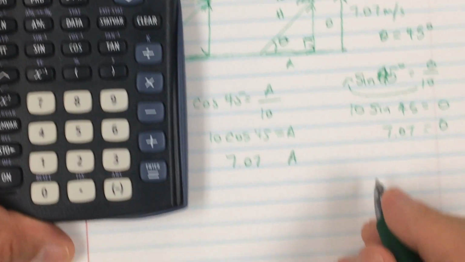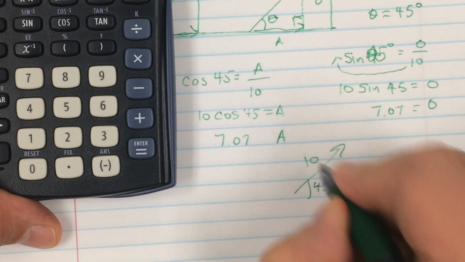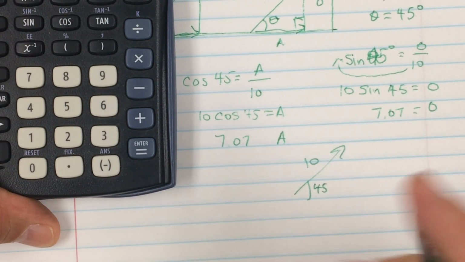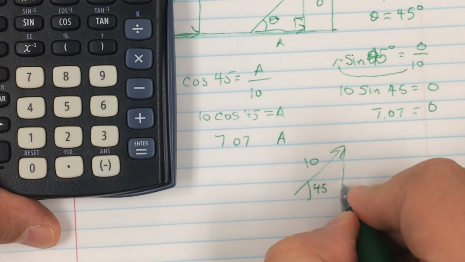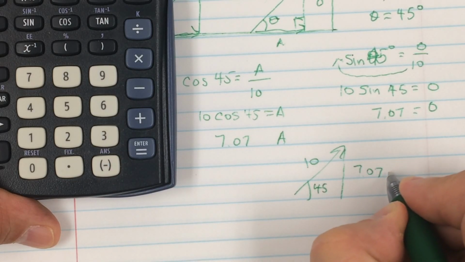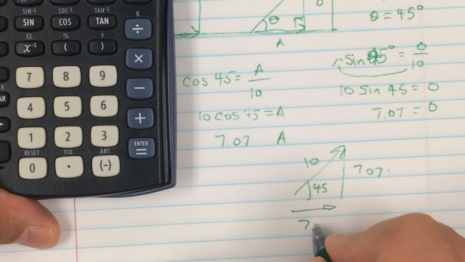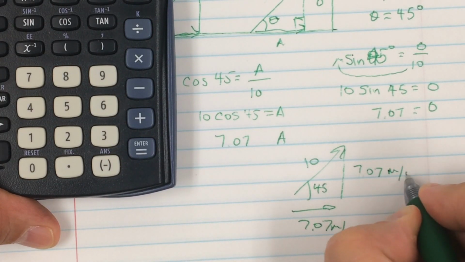So what you're going to see is if I have a 45-degree angle here with a 10 meters per second speed, or any kind of force, anything you want to look at, this is 7.07 meters per second straight up, and this is 7.07 meters per second across.